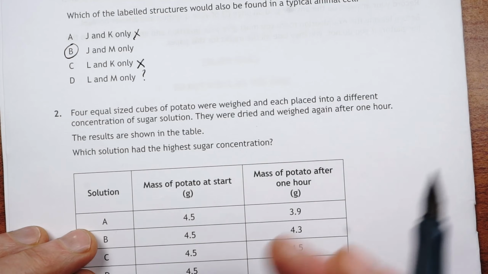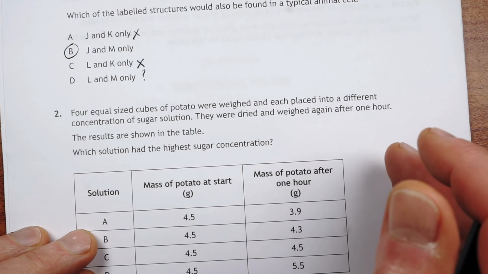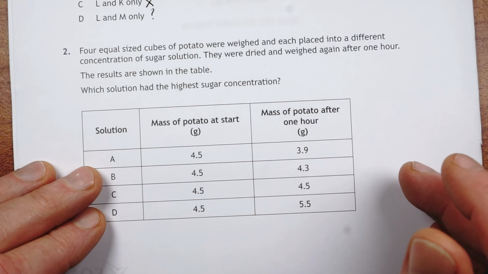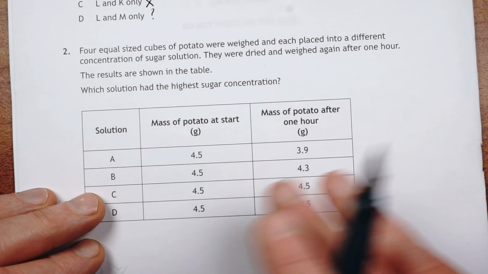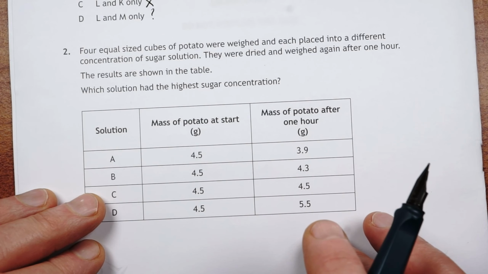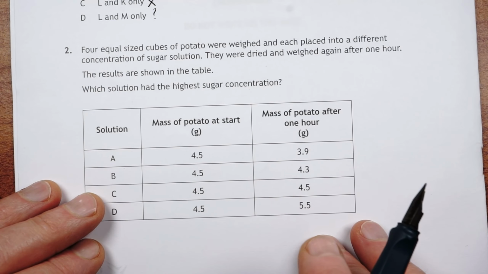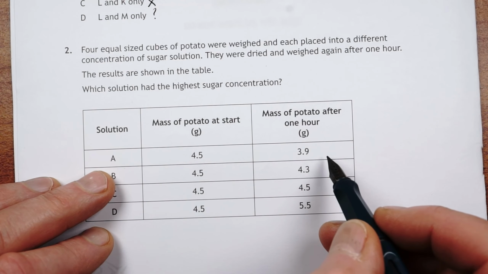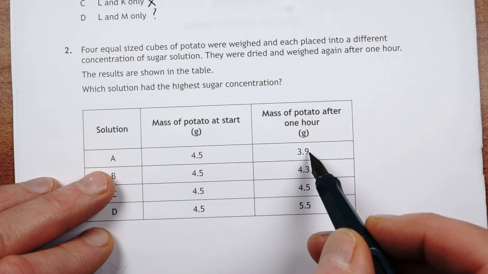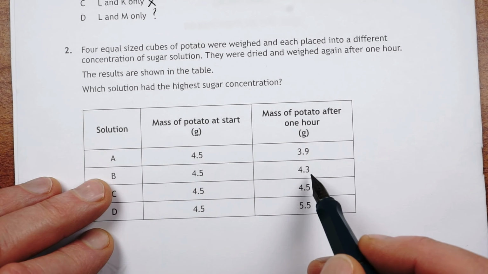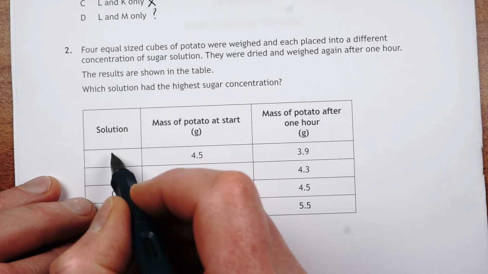Because a very high sugar concentration is going to mean a very low water concentration, which means that the water concentration in the potato is going to be higher than the water concentration in the sugar solution, and water will flow from high to low by osmosis. Okay, high concentration to low concentration by osmosis. Right. So that means we're going to look for the biggest change, and 4.5 to 3.9 is good. 4.5 to 4.3, no, I'm going to go for A.